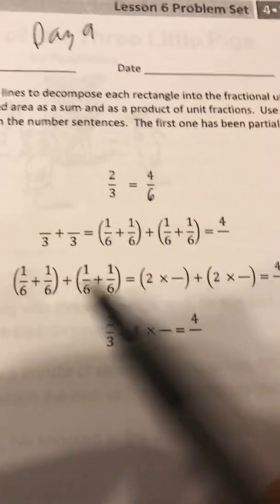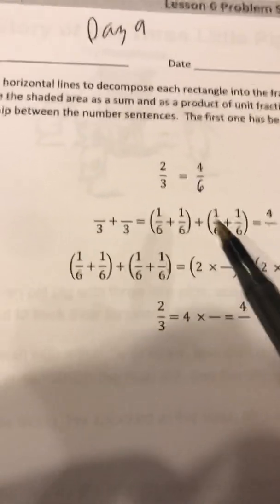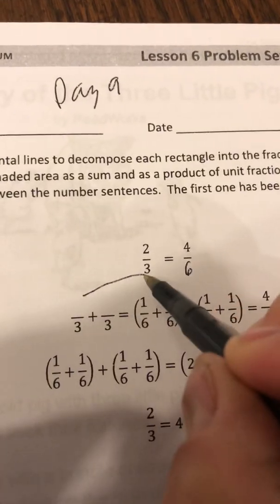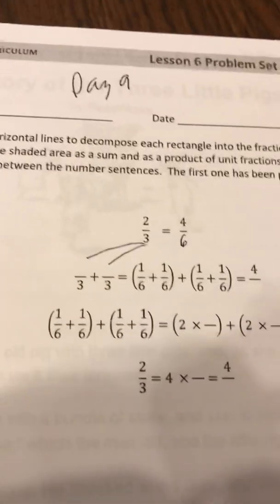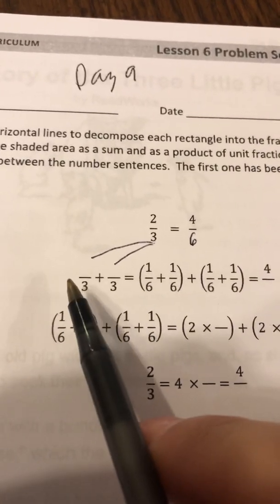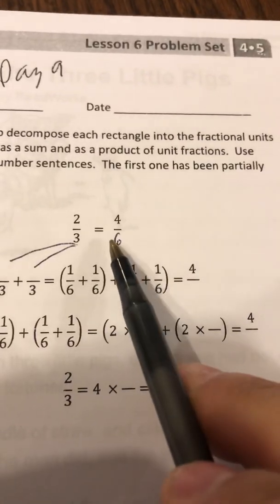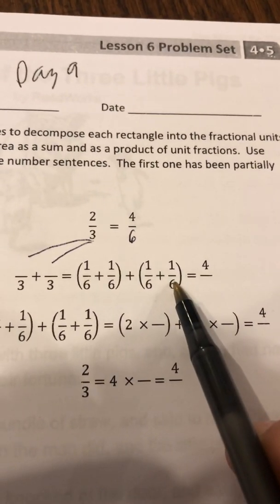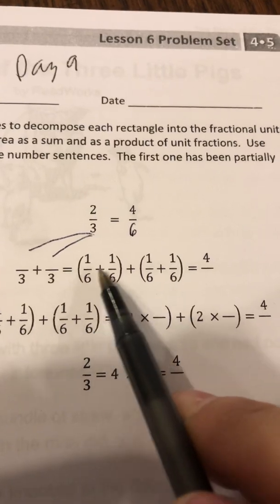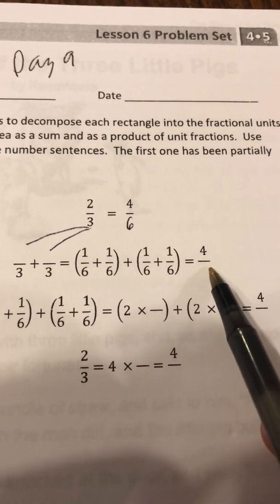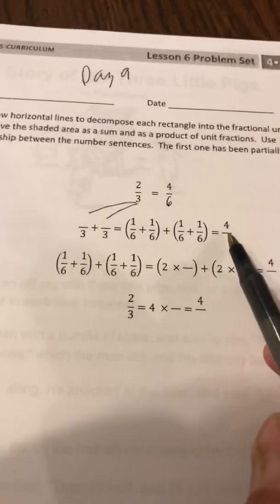So, look at this next number line. All they did was they decomposed. What does decompose mean? Break down. They took their thirds and they broke it down. Okay? If you break down 2/3 into 2 parts, you should know what you're going to have, right? This they already did for you. They broke 4 sixths into 1/6, 2/6, 3/6, 4/6, right? Well, 1/6 plus 1/6 plus 1/6 plus 1/6 equals, you guessed it.